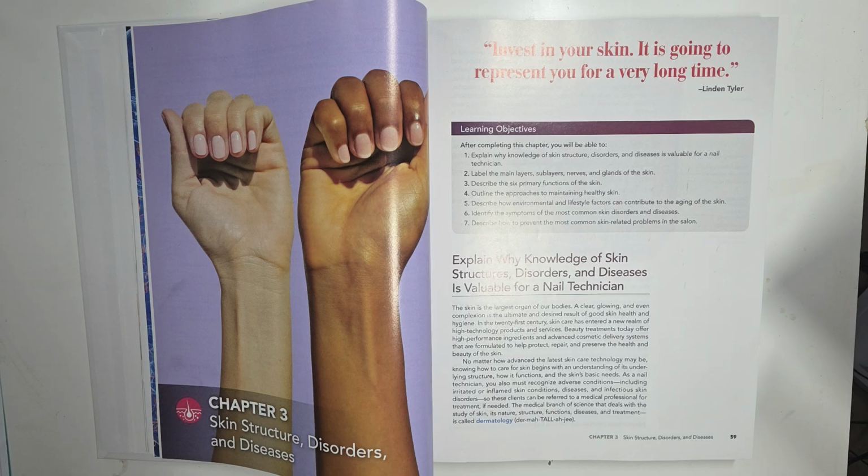In the 21st century, skincare has entered a new realm of high technology products and services. Beauty treatments today offer high-performance ingredients and advanced cosmetic delivery systems that are formulated to help protect, repair, and preserve the health and beauty of the skin. No matter how advanced the latest skincare technology may be, knowing how to care for skin begins with an understanding of its underlying structure, how it functions, and the skin's basic needs.